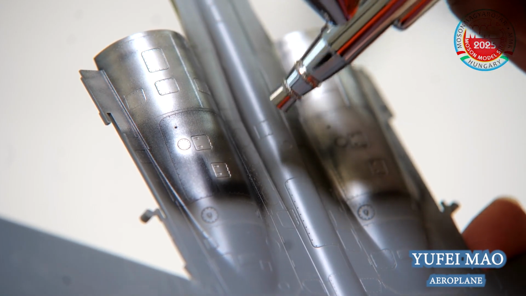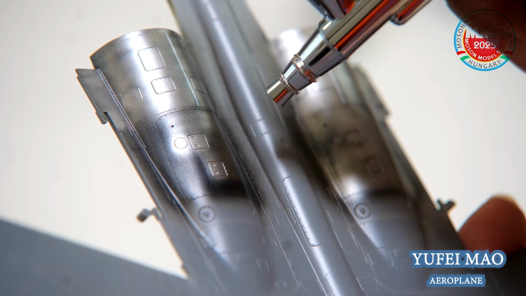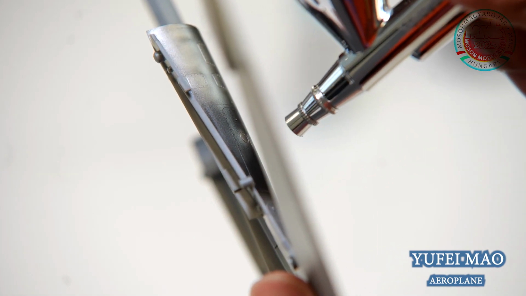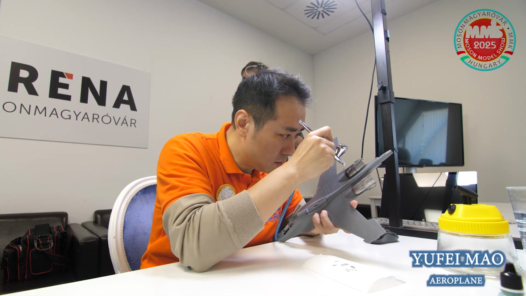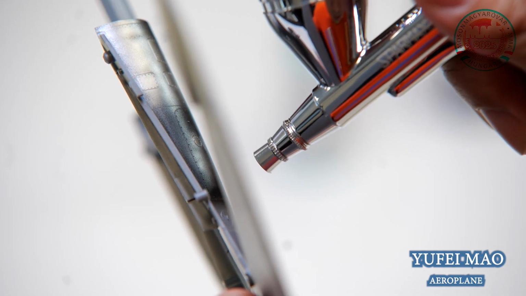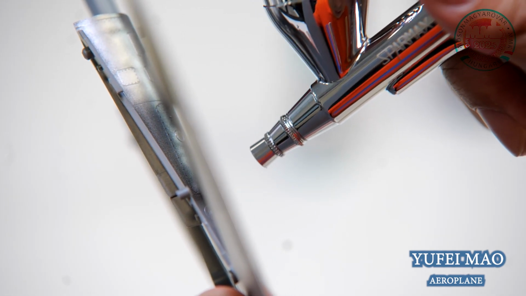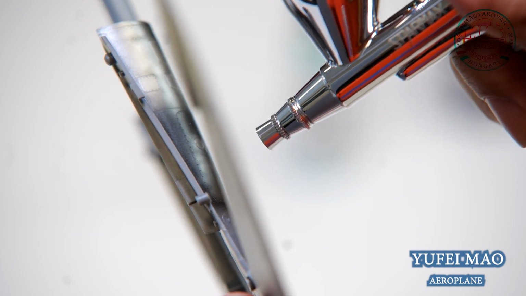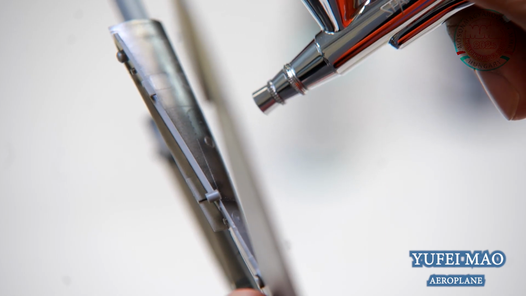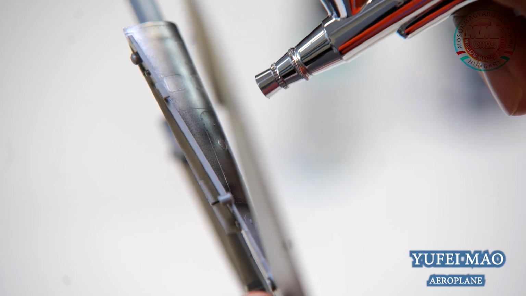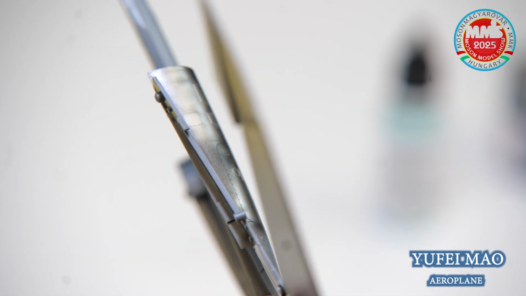Yes, as you can see, the direction of the move of my airbrush creates some shadows, a gradation over the panels. The super metallic sometimes looks quite thin, but when you spray it, it is quite good. And as you can see, the particle of this paint is very, very fine. So it's always one of my most favorite metallic paints.